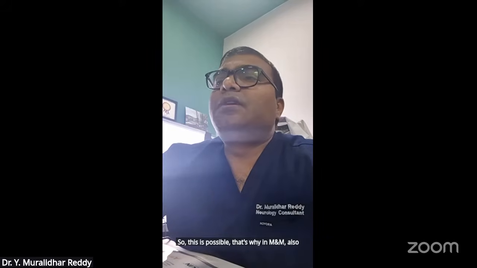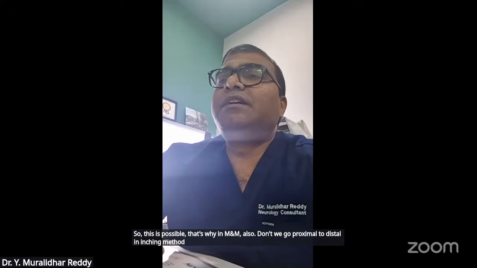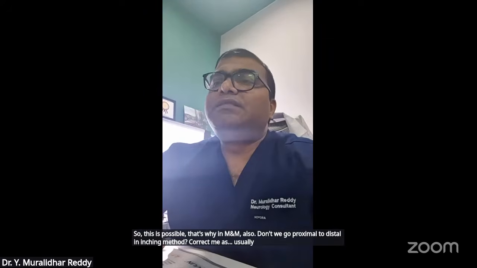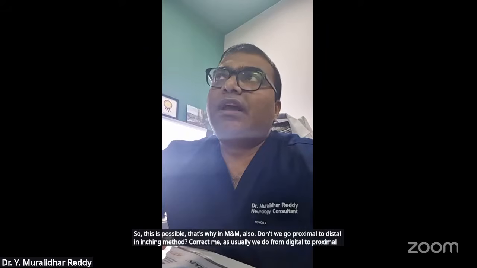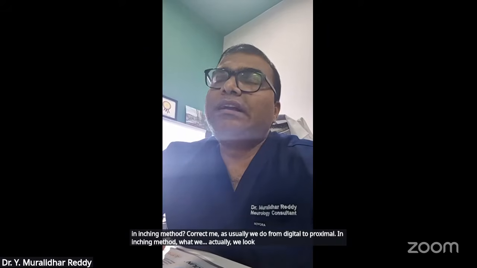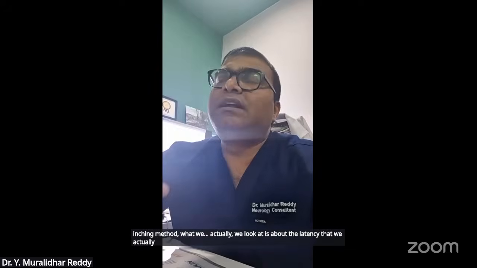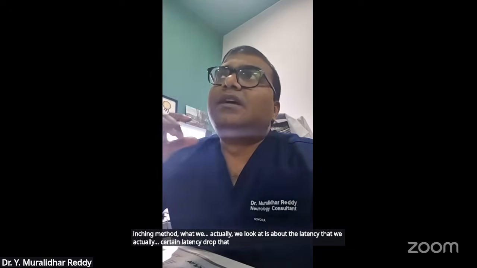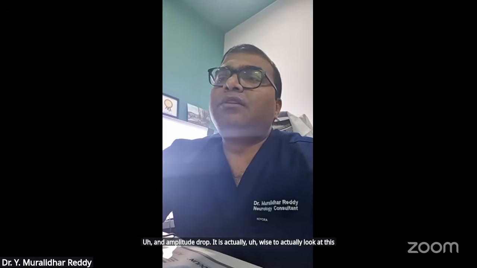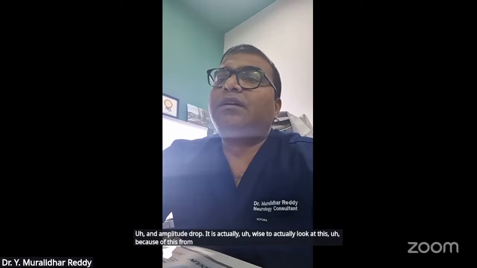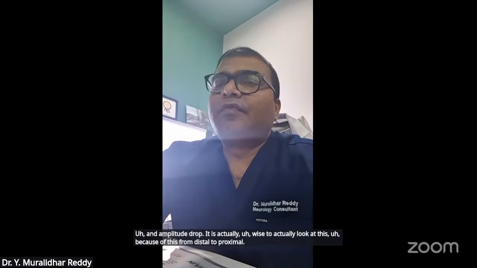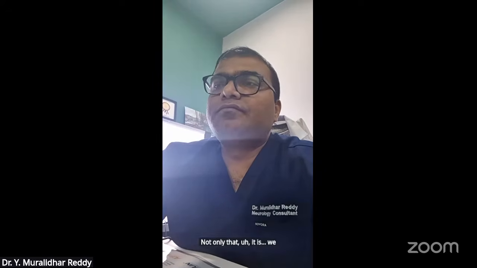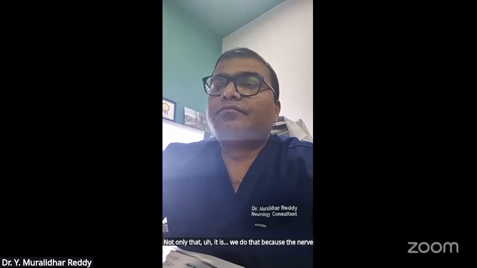Don't we go proximal to distal in the inching method? Correct me, as usually we do it from distal to proximal in the inching method. What we look at is the sudden latency drop and the amplitude drop. It is wise to look at this from distal to proximal, because the nerve will be going deeper when we go proximal.